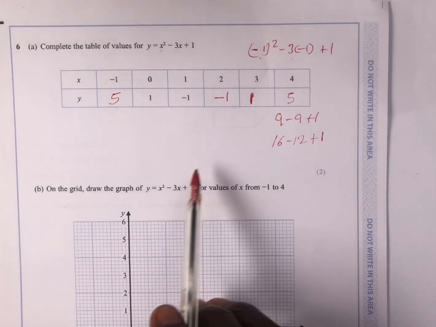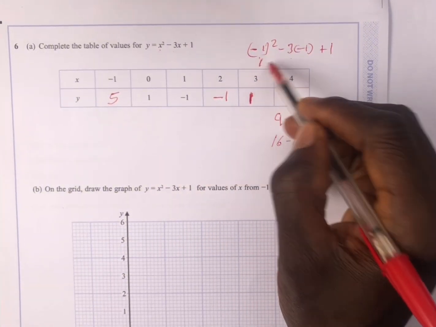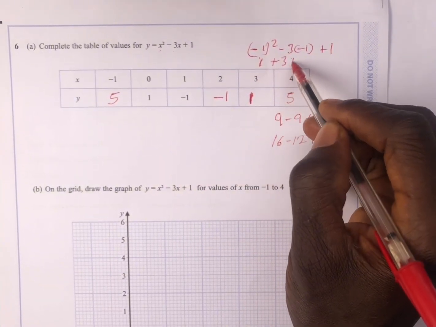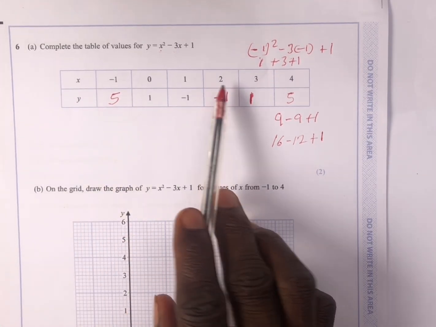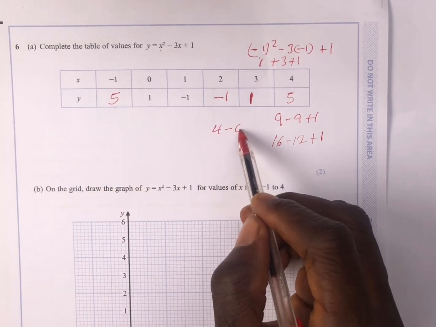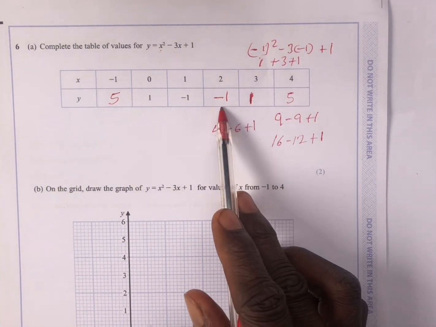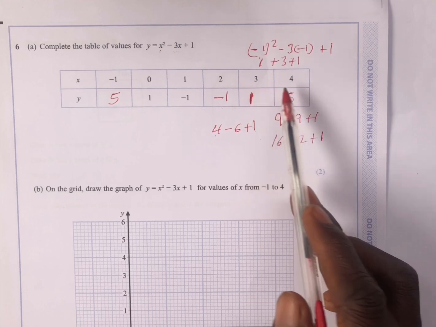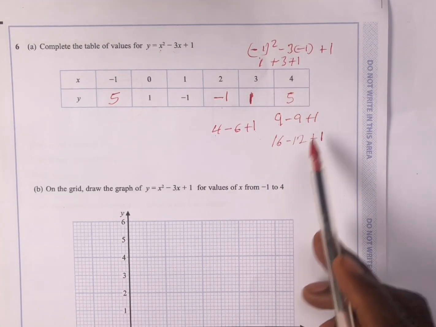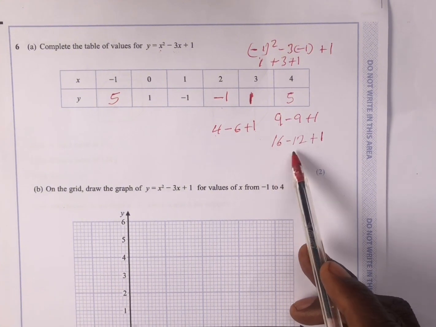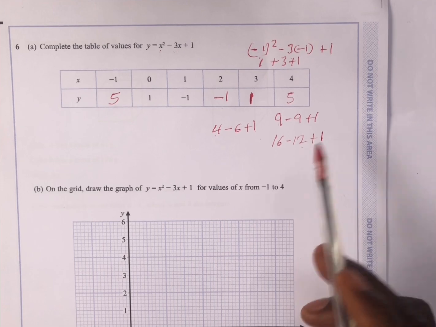So let's check back. If you put in negative 1, you have positive 1 plus 3 plus 1. That is 5. If we put in 2, we are going to get 4 minus 6 plus 1. 1 plus 4 is 5, minus 6 is negative 1. If we put in 3, we are going to get 9 minus 9 plus 1. If we put in 4, we have 4 squared 16, minus 3 times 4, minus 12 plus 1. So this is 5, so that is it.